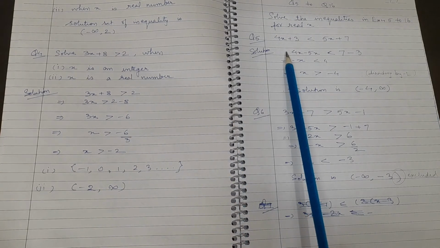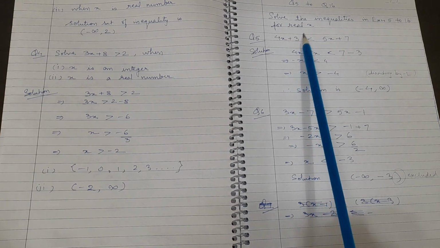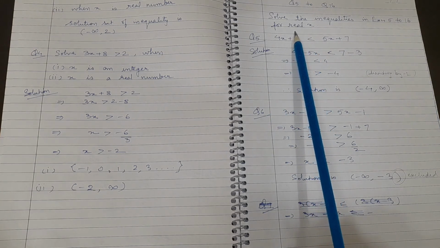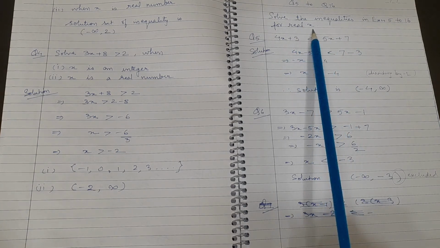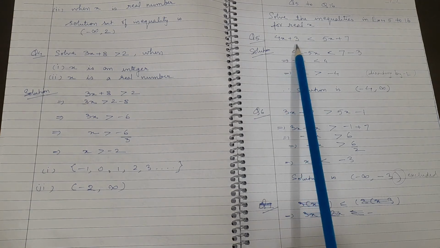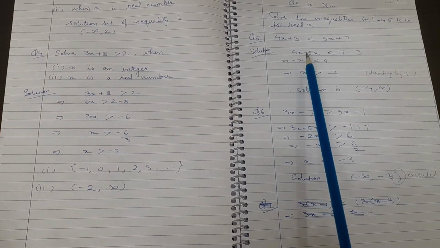And now the next question type is, now here we will solve the questions for real x. Here it is not mentioned for integers, for natural numbers. It's assumed, or it is given to be solved for real x. That means whatever we are solving, it is for a real x. x can take real values. So here again we will solve the inequality by applying the rules.